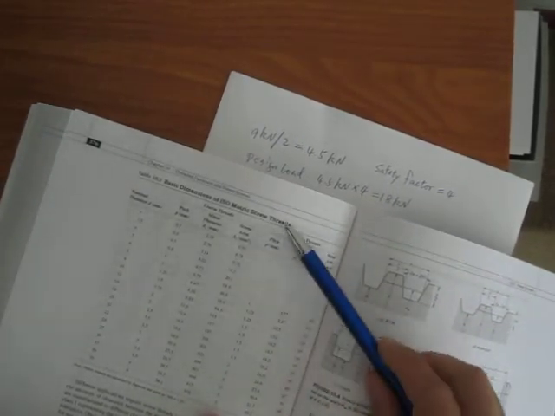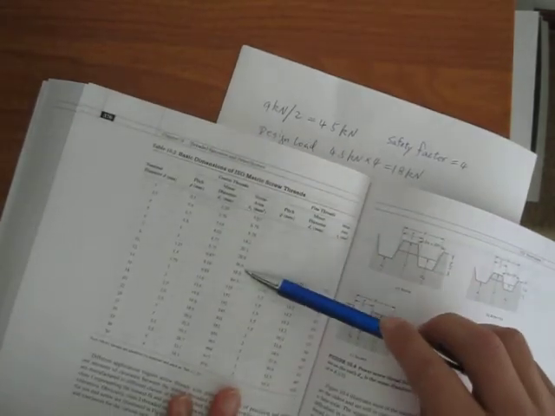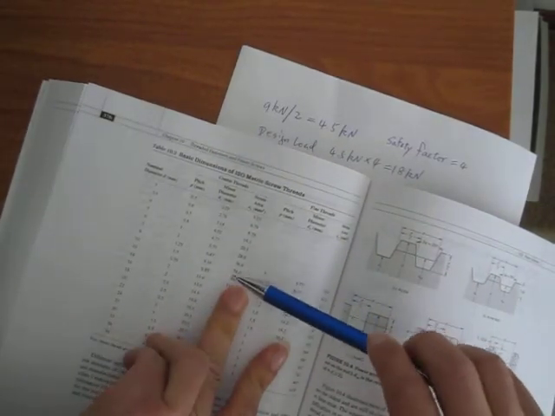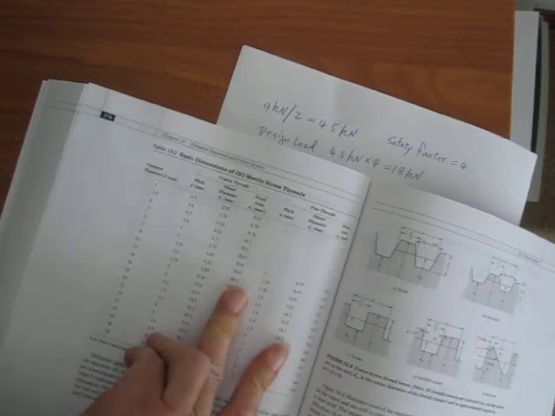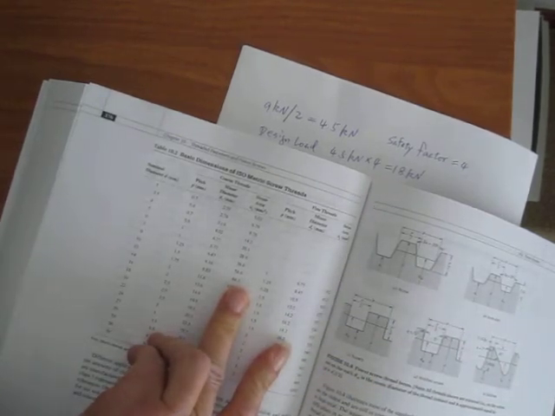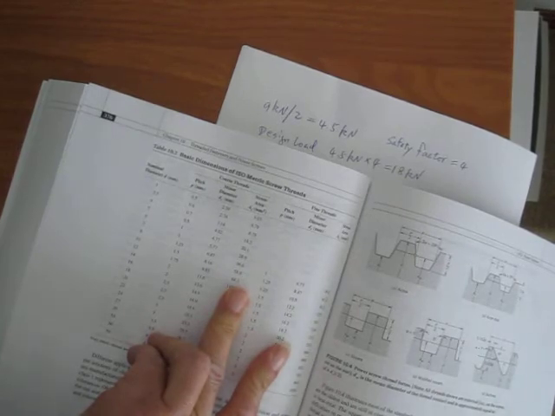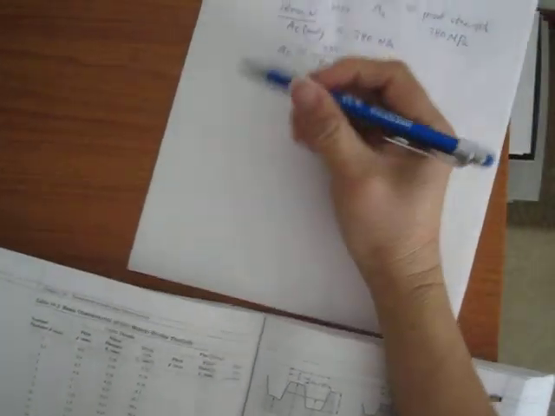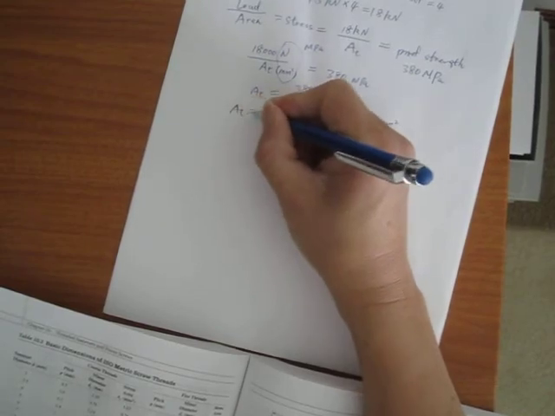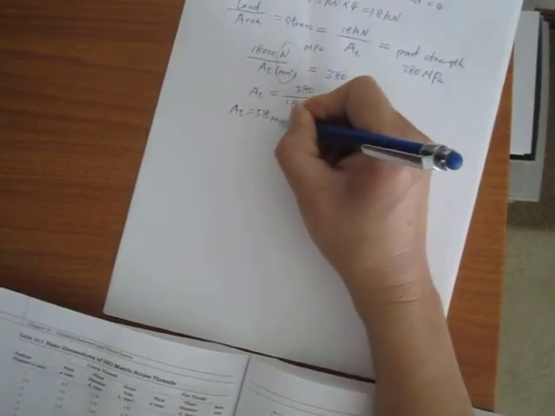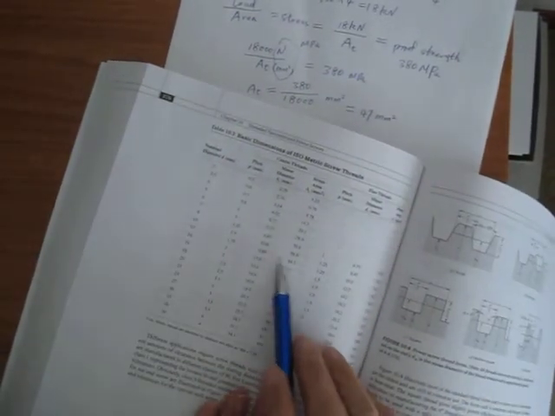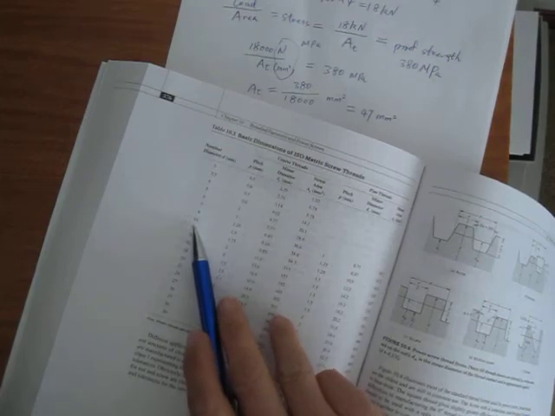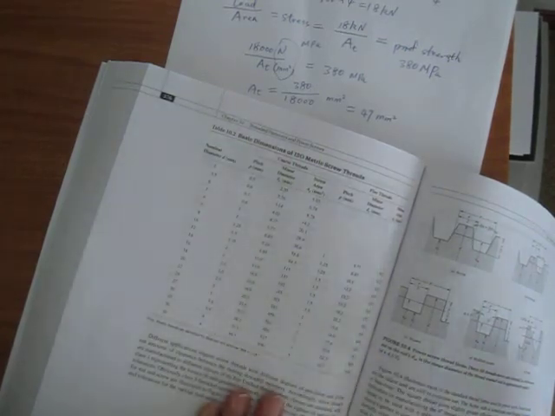If you take a look at the stress area AT, there's no 47. The next up is 58. So you have to use the next up. You don't go down, you go up. So the tensile stress area AT is equal to 58 millimeter squared, and it's a metric M10 by 1.5.